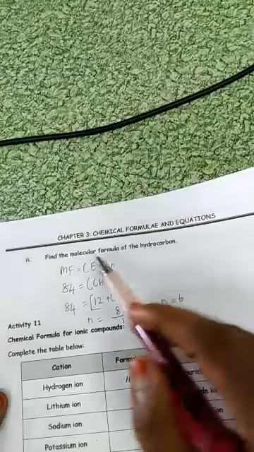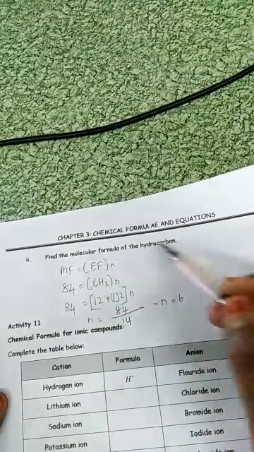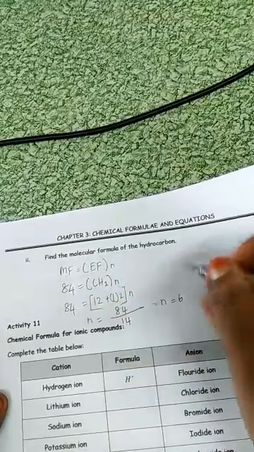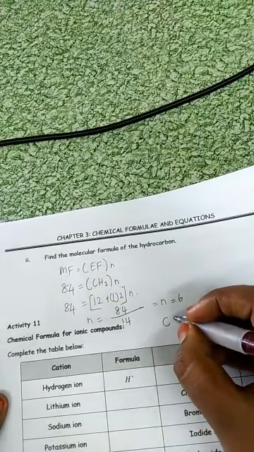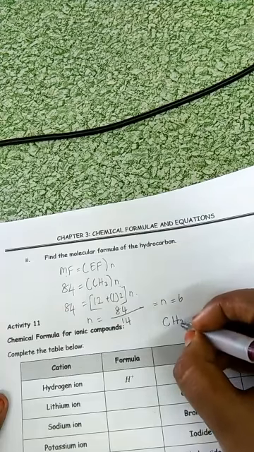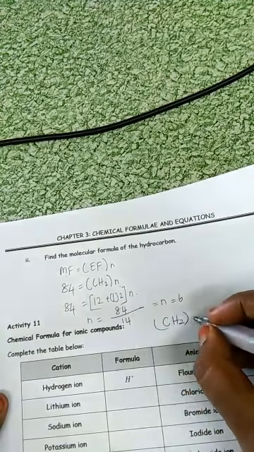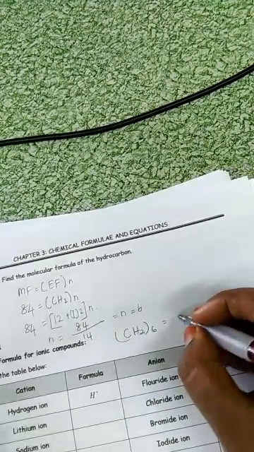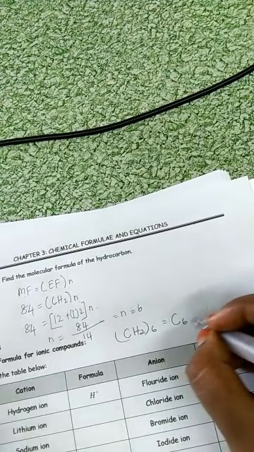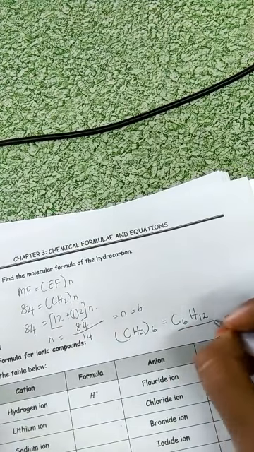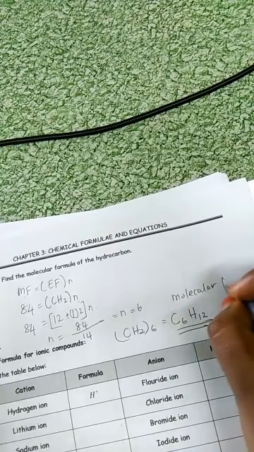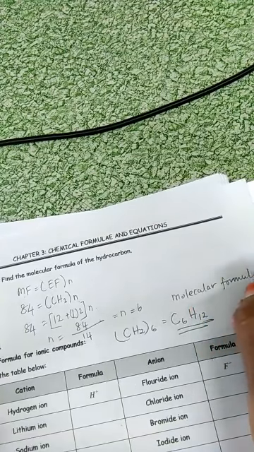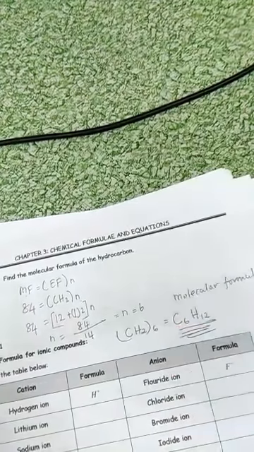They ask you molecular formula. This is not the end of the calculation. So what you have to do? CH2 times 6. That is C6H12. This is molecular formula. Right? So, good luck for your exam.